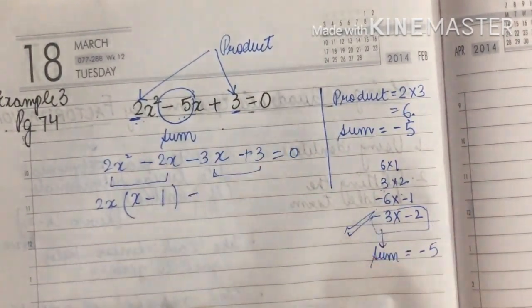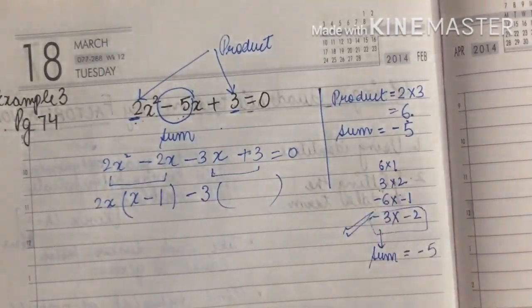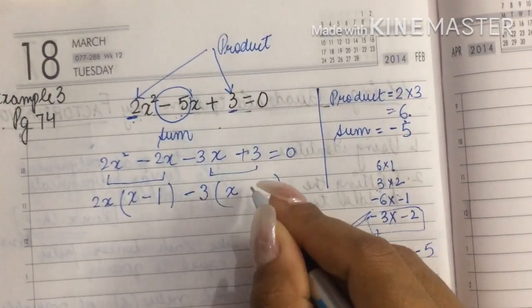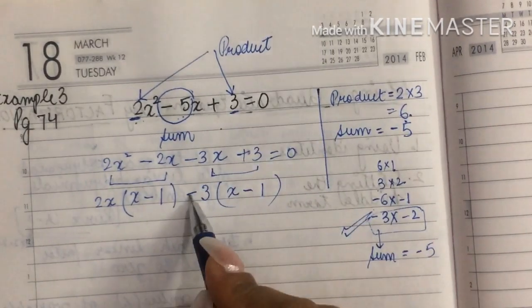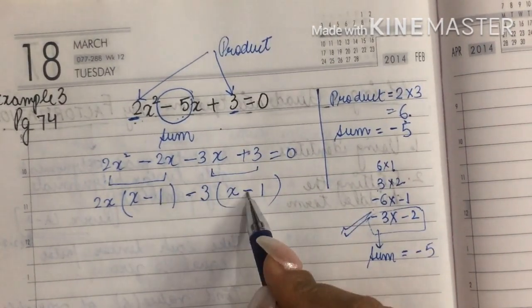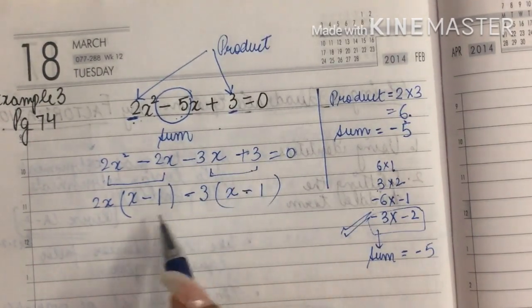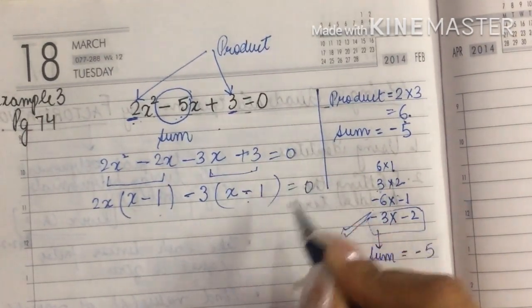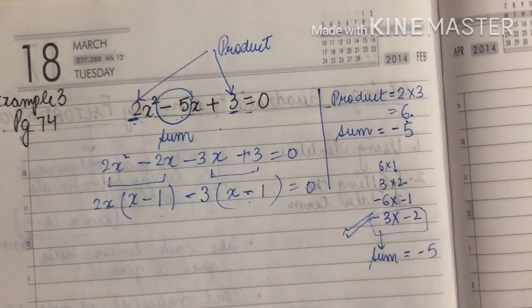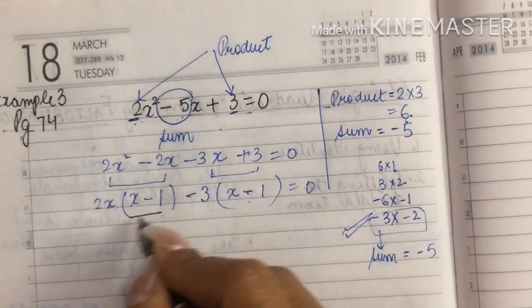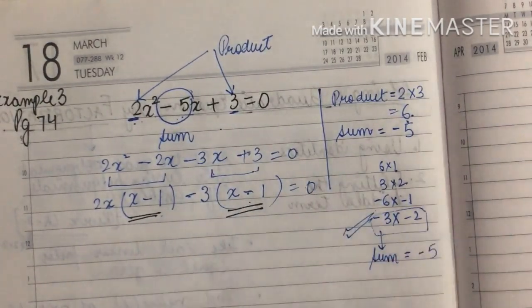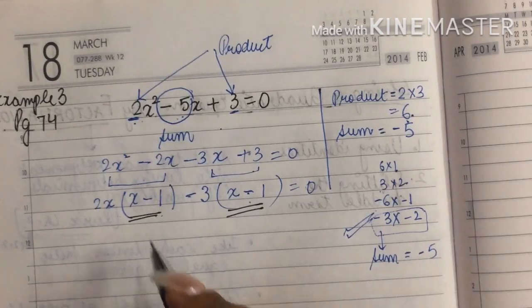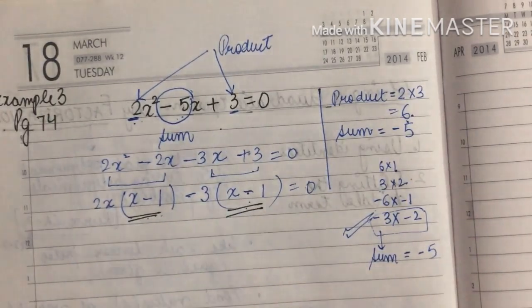From here, the common factor will be -3. And inside the bracket, I will have x minus 1. When you take a negative factor common, the sign inside the bracket will be changed. Earlier it was +3. Taking a negative factor common, this will become minus. At this step, you want to verify that the binomials are same. If your binomials are not same, means you have made a mistake or you need to make some adjustment here. Once these binomials are same, you can proceed to the next step.